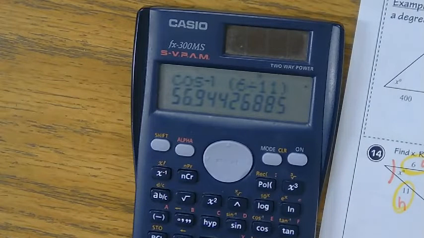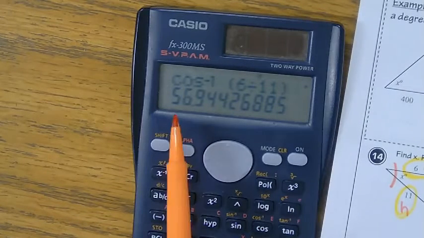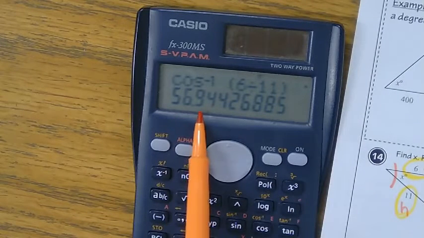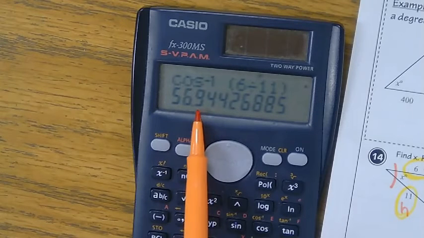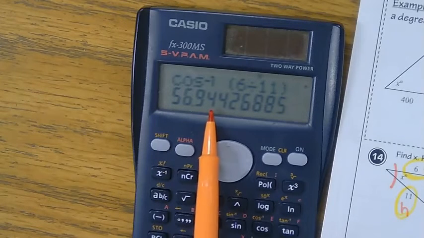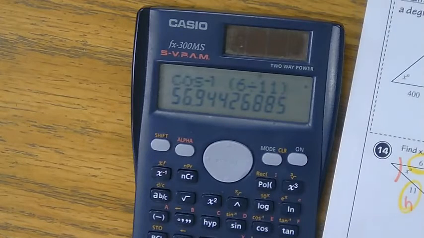so it's 56.9. Because this is the 10th spot, we're going to look one past it. If the next one's a 5 or above, we'll round that up. If it's below a 5, we leave it. So that's rounded to the 10th.